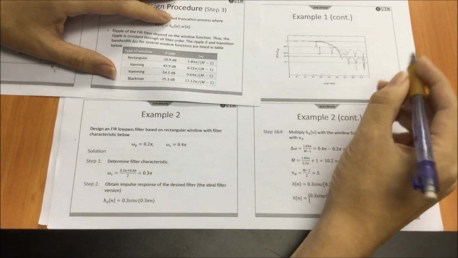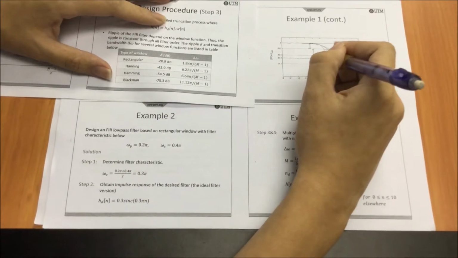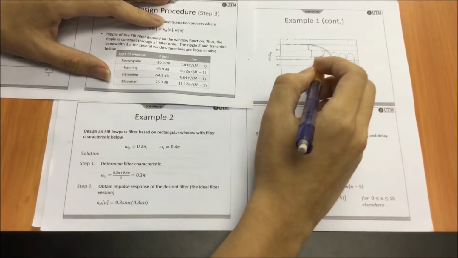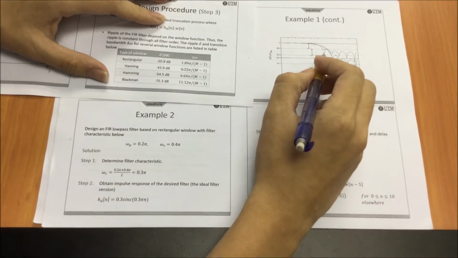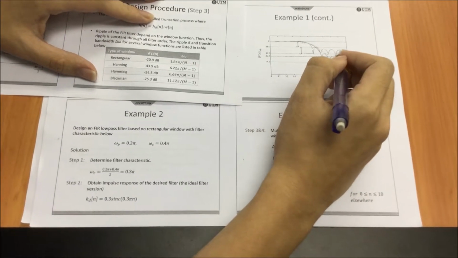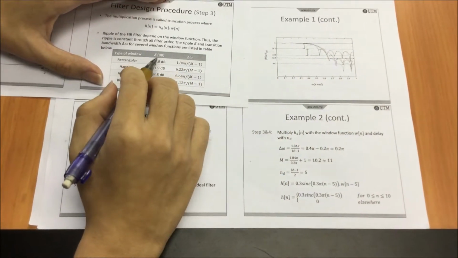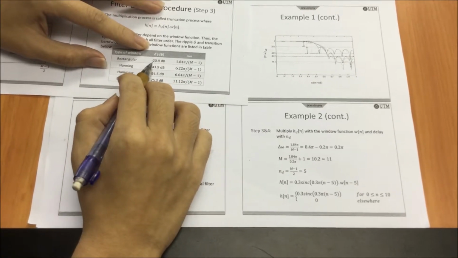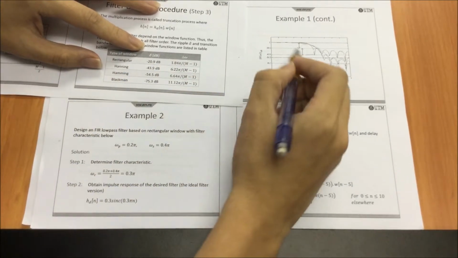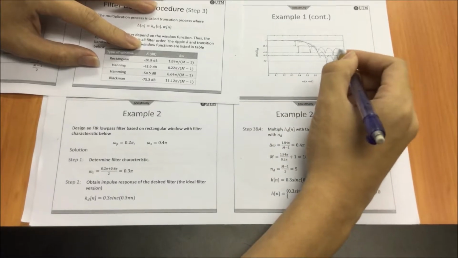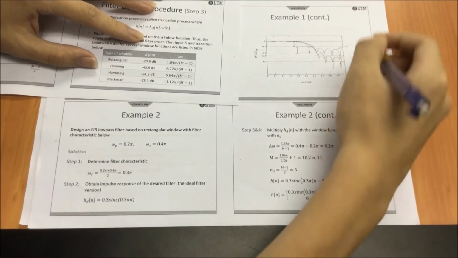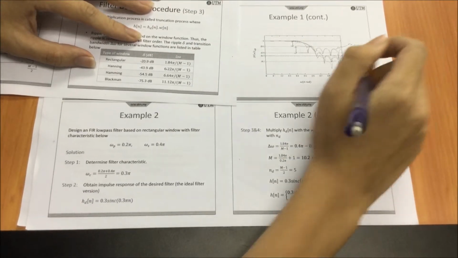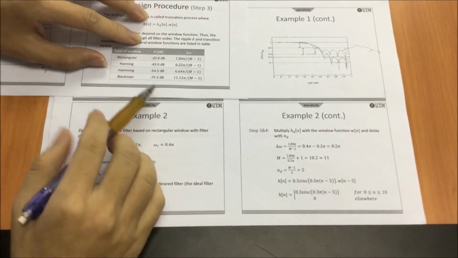So from here, we can observe that this curve has the shortest transition bandwidth, and the ripple is at negative 20.9 dB. So we can conclude that this is the graph for rectangular, and the rest will use the same technique.